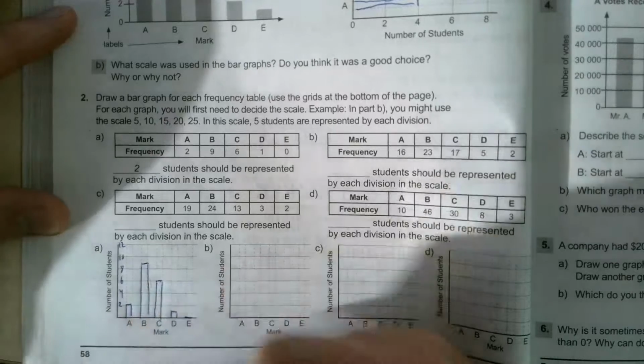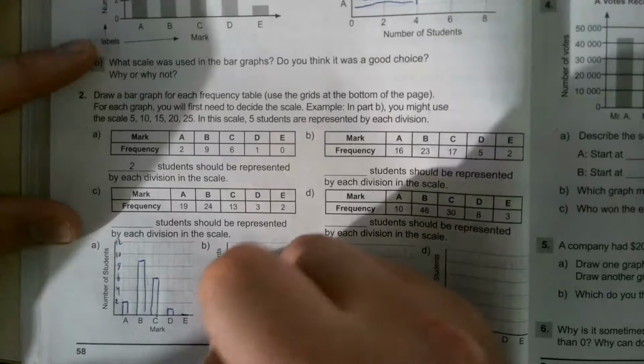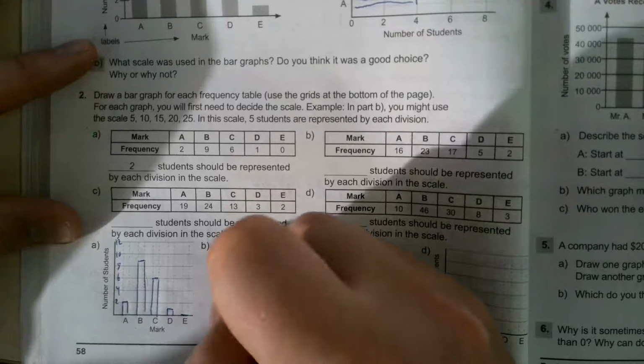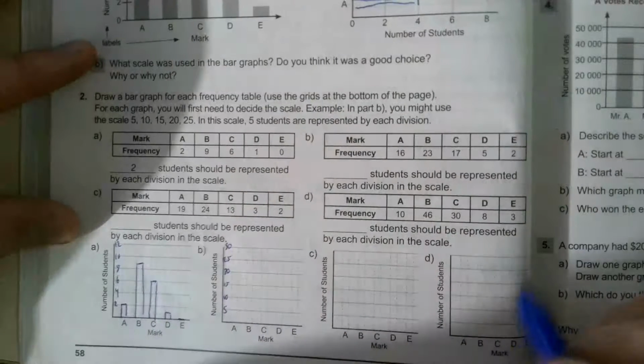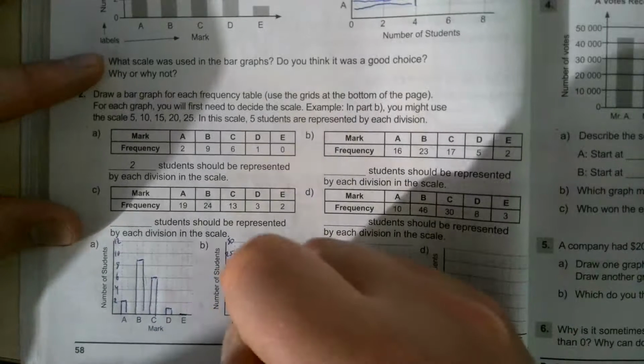And E we have 0. Okay, now this next one is done 5, 10, 15, 20, 25, 30. And A has a value of 16, so slightly above. B has a value of 23.